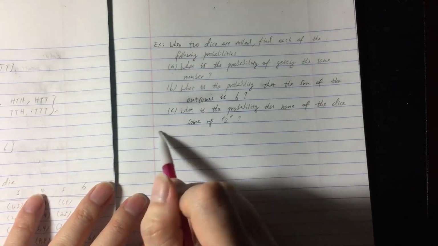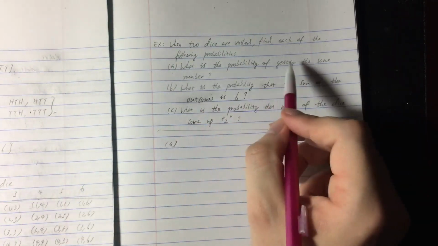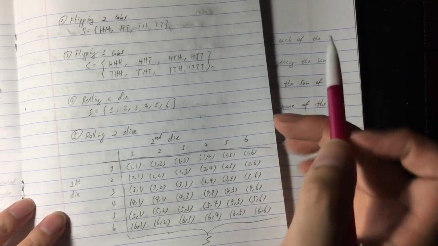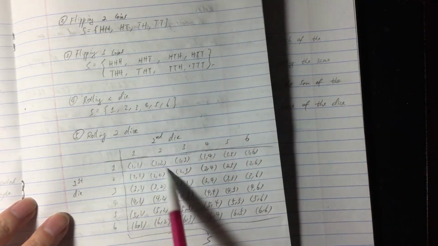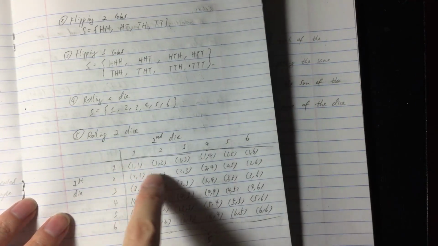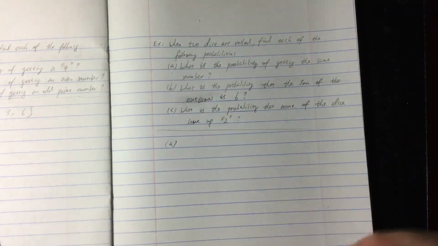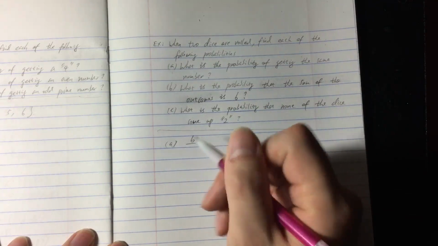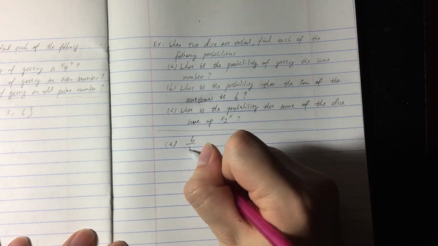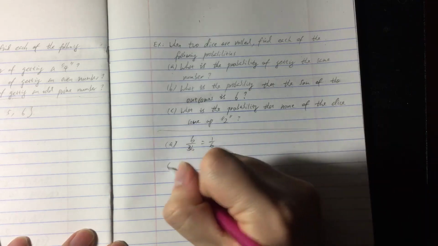Part A. What's the probability of getting the same number? If we are getting the same number, that means we are getting 1, 1, 2, 2, 3, 3, 4, 4, 5, 5, 6, 6. We have 6 numbers. We have 6 favorable outcomes. And the number of all possible outcomes is 36. So the answer is 1 over 6.